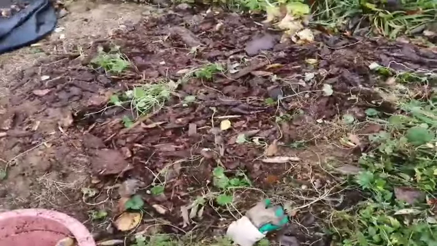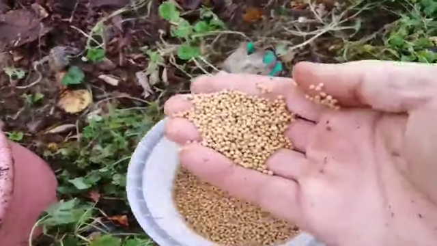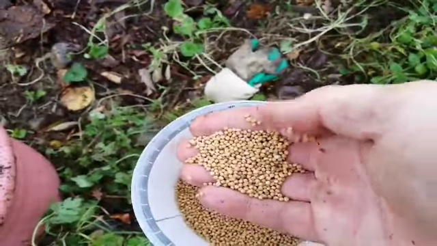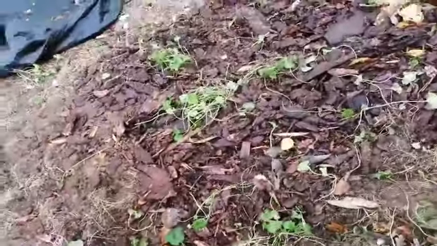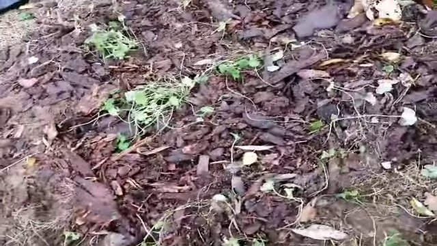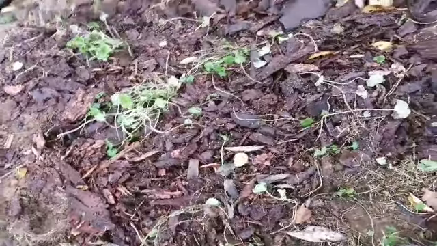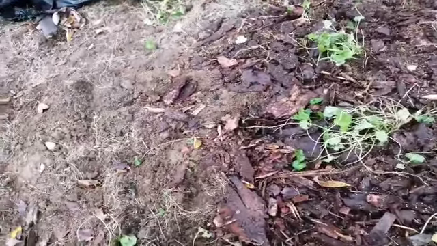It's mustard seed, so it doesn't taste very nice. I actually did try some the other day. So what you do is you sow mustard seed thickly over that patch, and that'll germinate and come up.